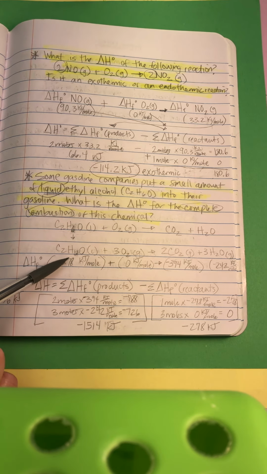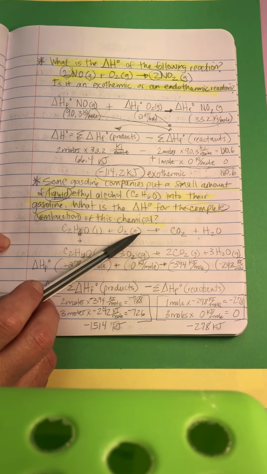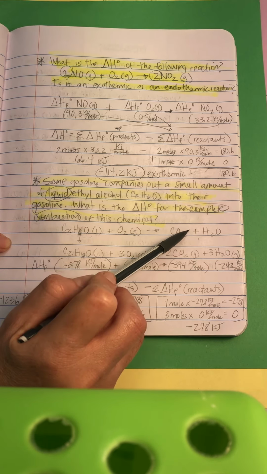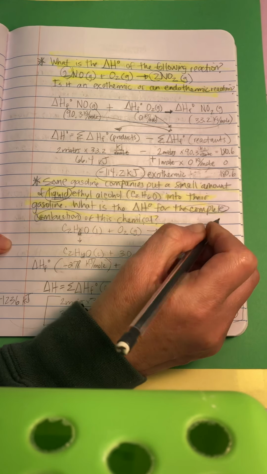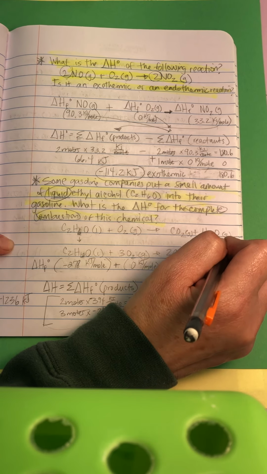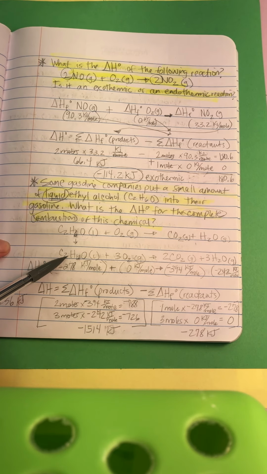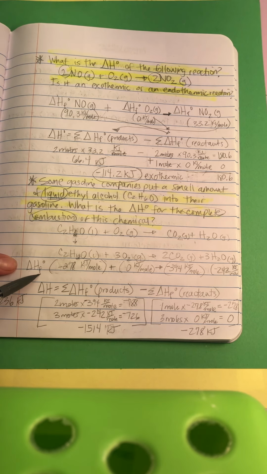Okay, so we have this is a liquid, O2 is a gas, and then we have our carbon dioxide, I'm sorry, I should have put in here as a gas, and then our water as a gas. And so we have the change in enthalpy of formation for each one of these.